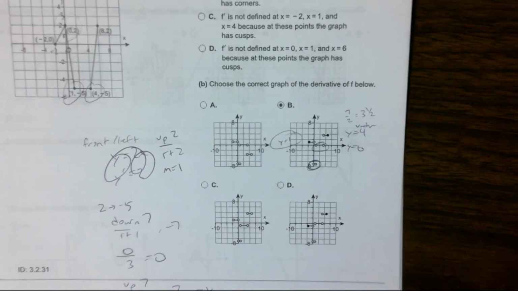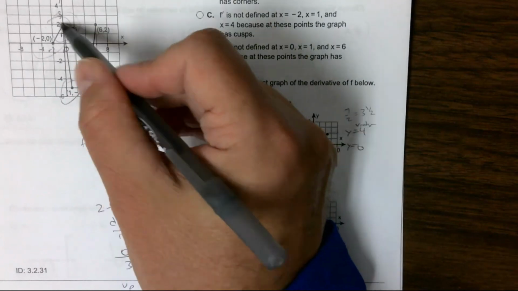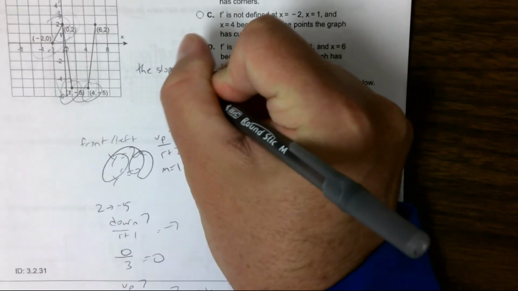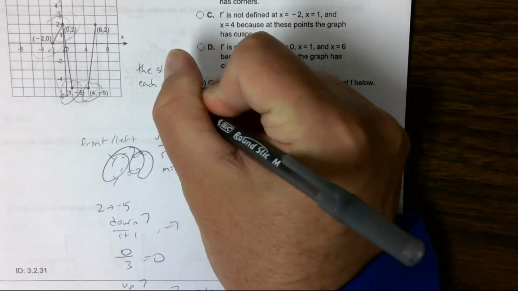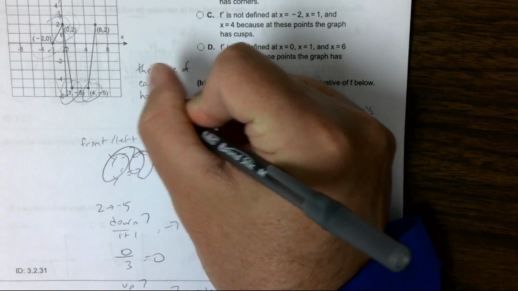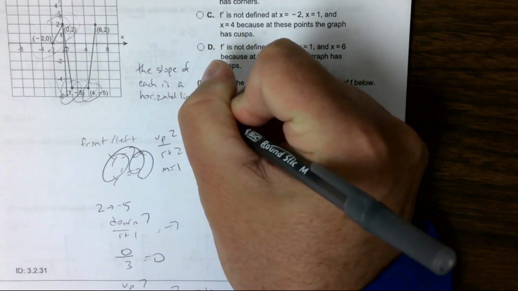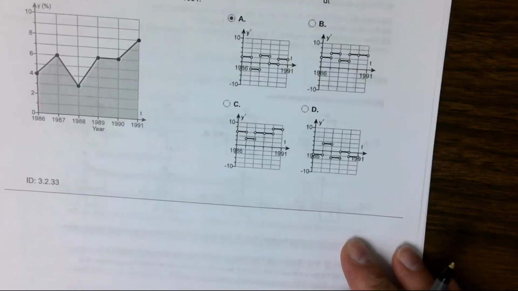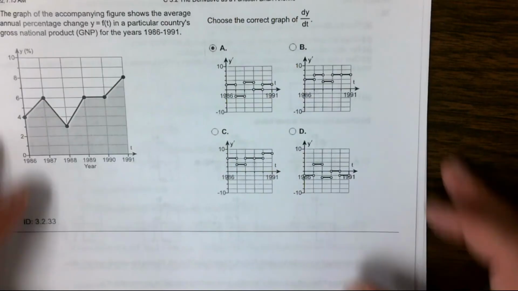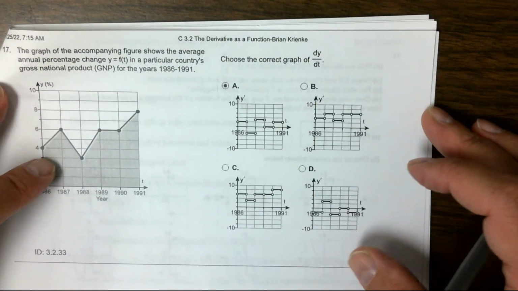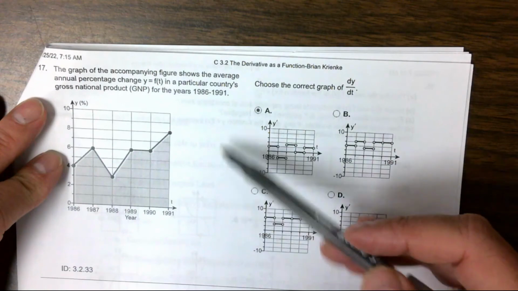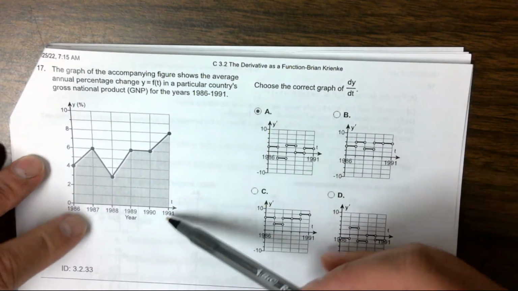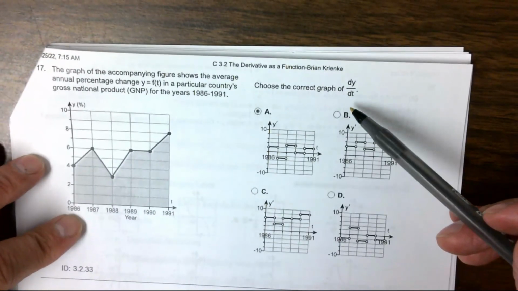So the thing is, figure out the slope of each one. The slope of each is a horizontal line. Okay, then 17, you got a word problem. We care about the GNP, or gross national product, for these years, and we want the correct derivative.